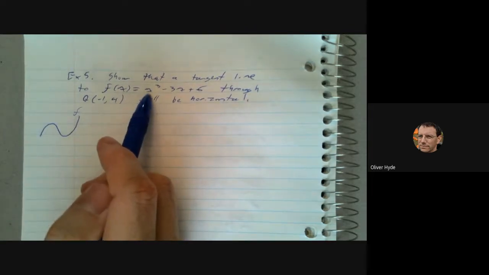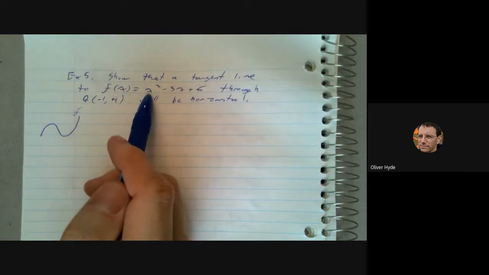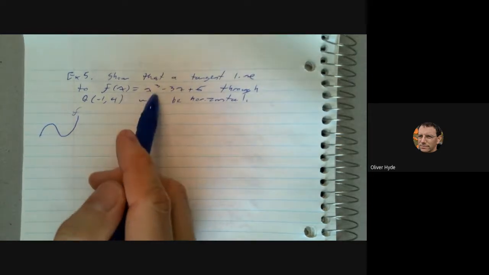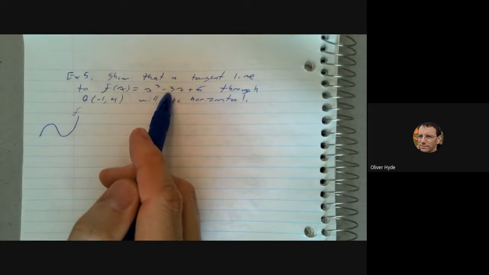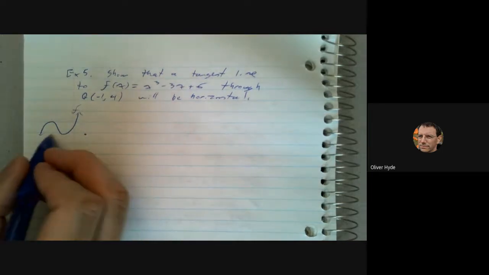Let's see, -1 plus 3 plus 6. -1 plus 3 is 2, plus 6 is definitely not 4. Sorry. So what we're looking at here is some point off of the curve, maybe like here. And we're trying to show that a line tangent to f through Q is going to be horizontal.